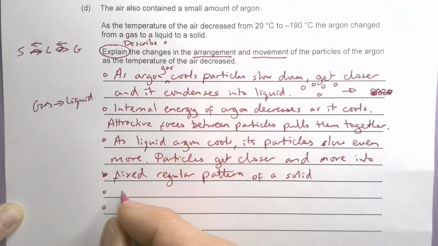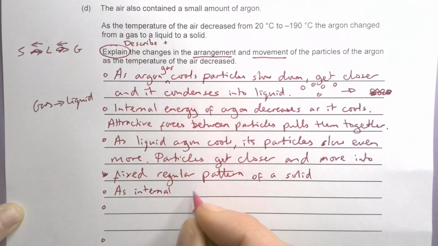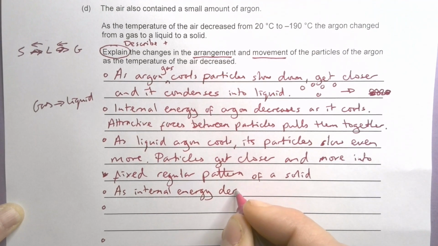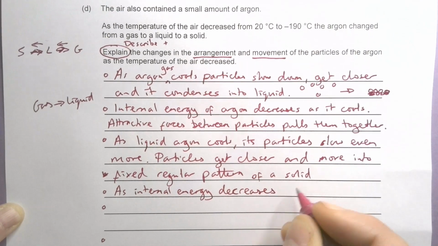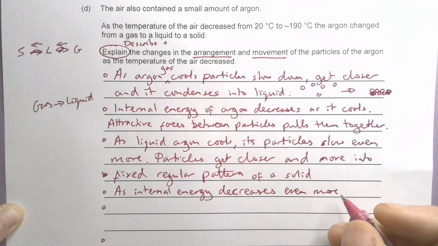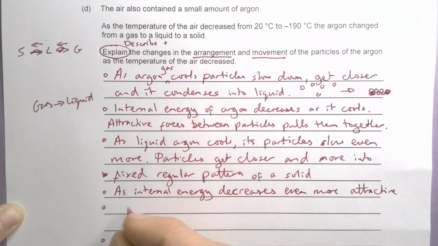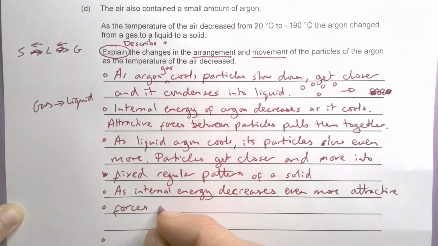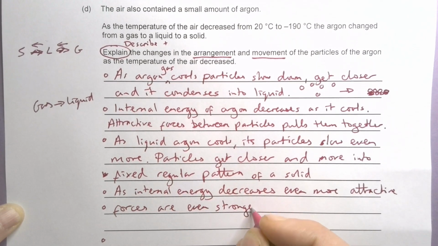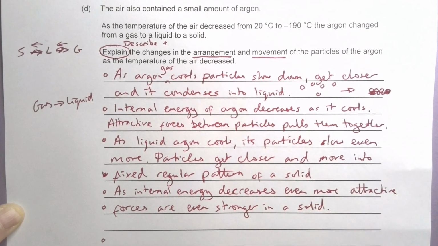Well, as internal energy decreases even more, attractive forces are even stronger in a solid.